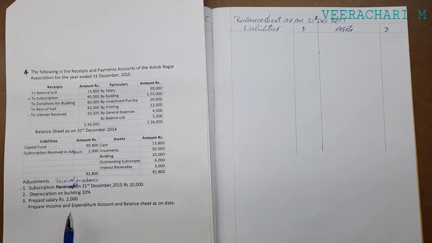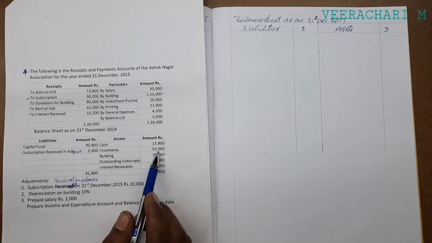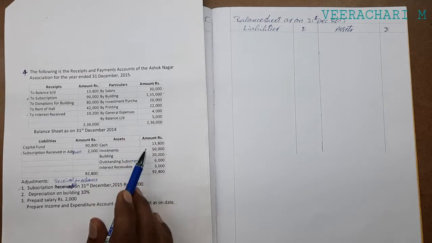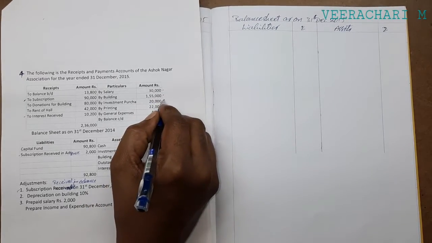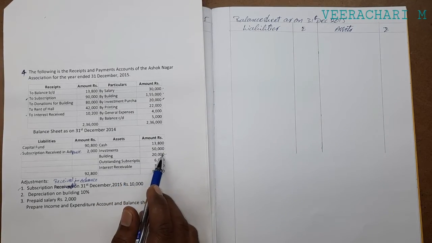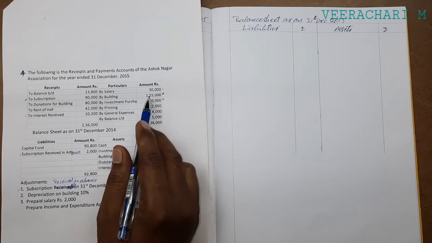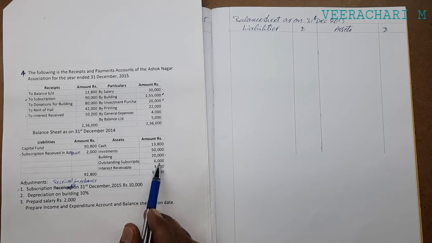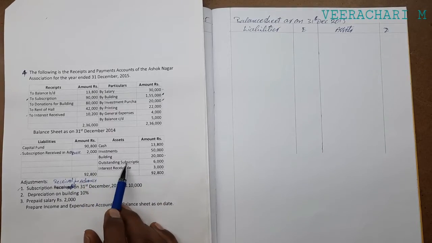Next, if we come to assets, the opening balance of cash and investments 50,000. And new investments of 20,000 are also purchased. We should add both. Next, buildings 20,000. To this building, in this current year, 1,55,000 rupees is also added.